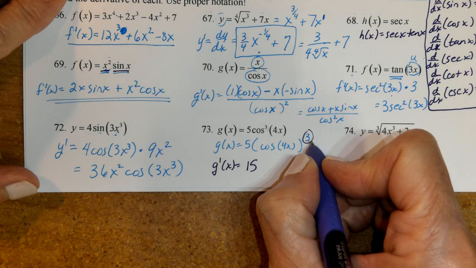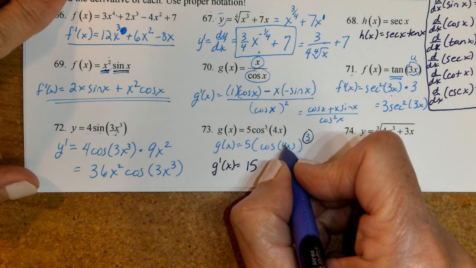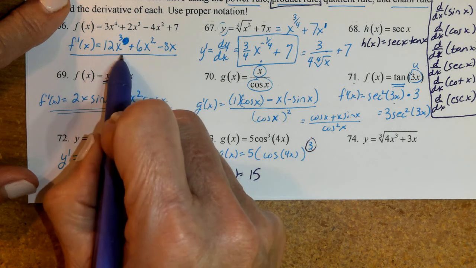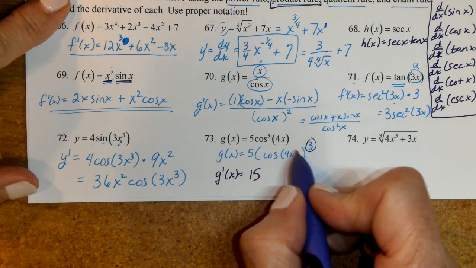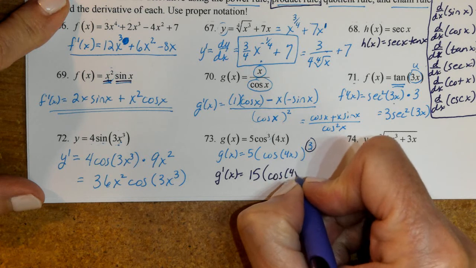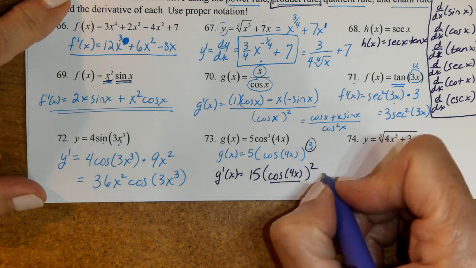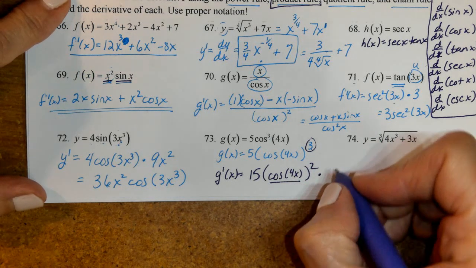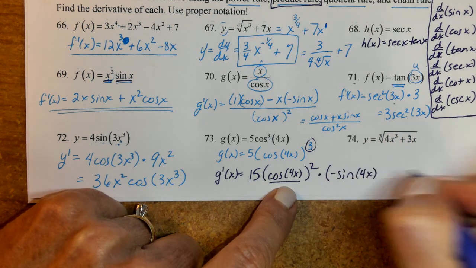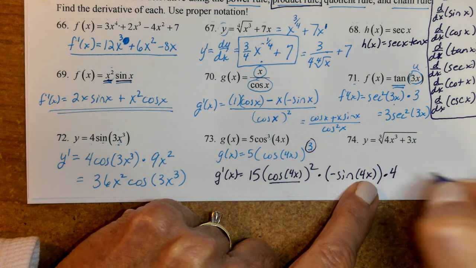Reduce your power by 1. When you reduce your power by 1, you're keeping what's inside the same, right? When we use the power rule here, x stayed the same, right? So when you reduce your power by 1, keep your inside the same. Now we're multiplying by the derivative of the inside. Chain rule time. So the derivative of the inside is negative sine, keep your argument, times the derivative of your argument, 4.